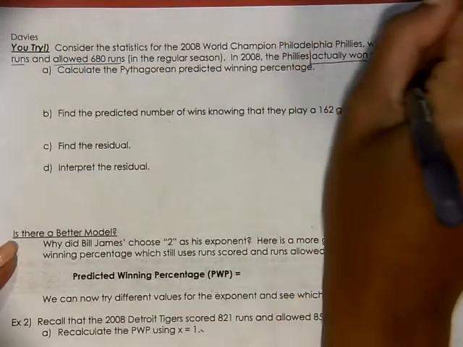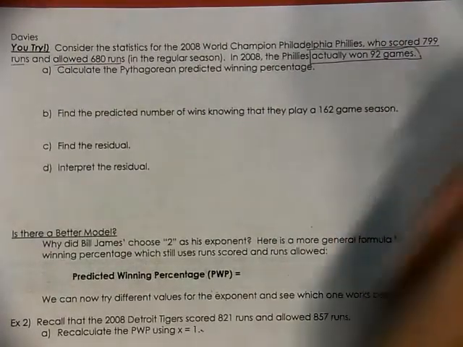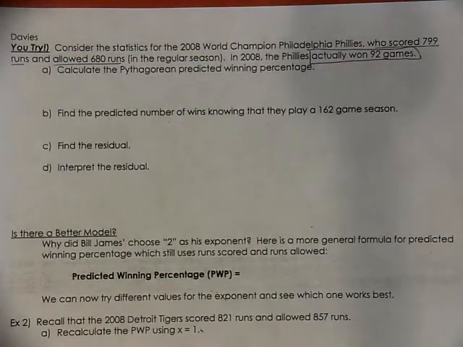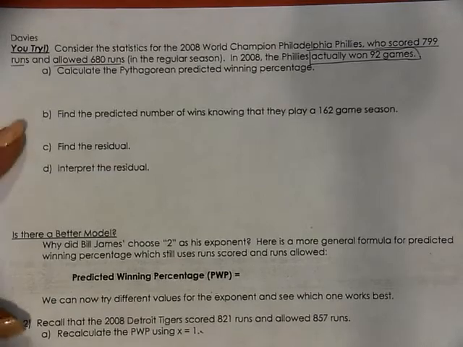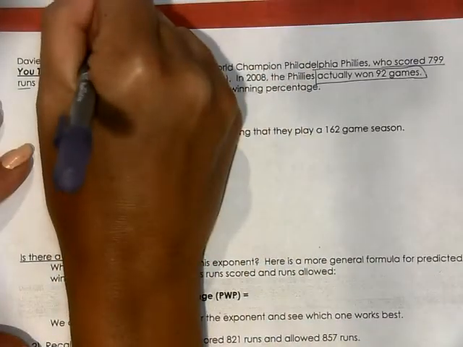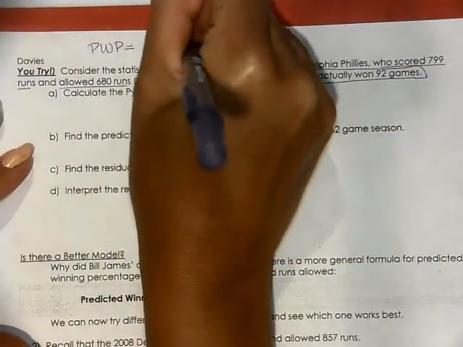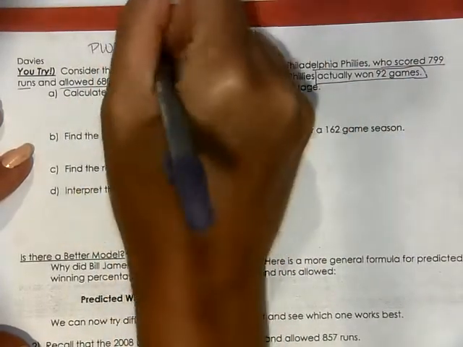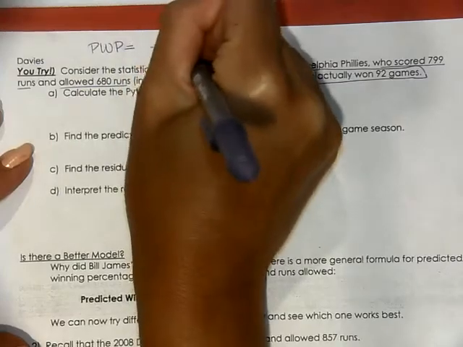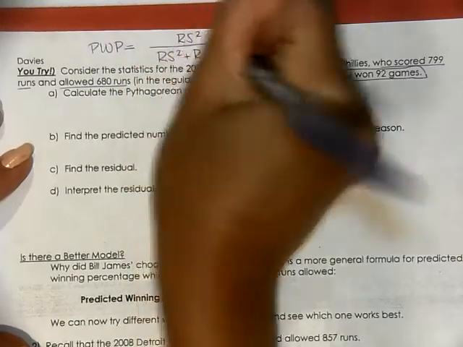They actually won 92 games this season. Calculate the Pythagorean predicted winning percentage. If you need to, you can rewrite the formula right here. Just keep in mind, it was runs scored squared divided by runs scored squared plus runs allowed squared.